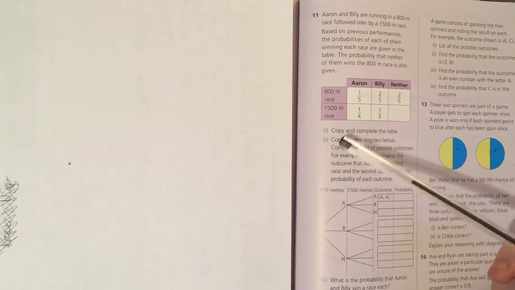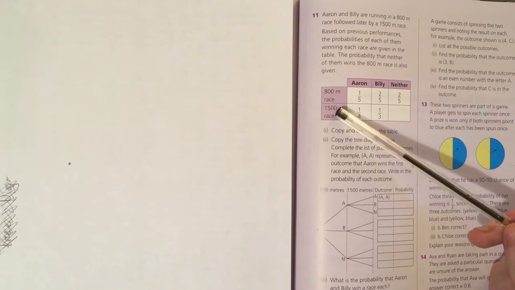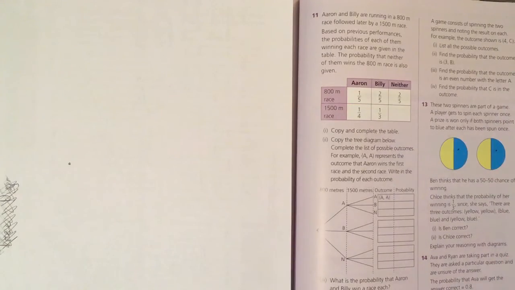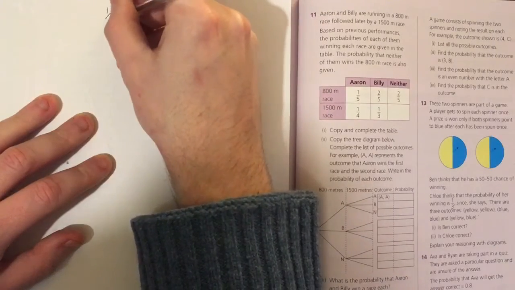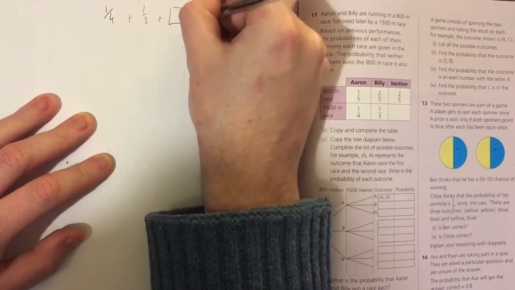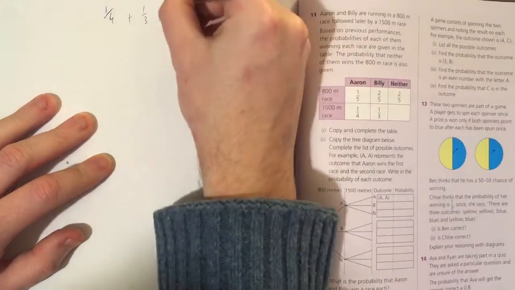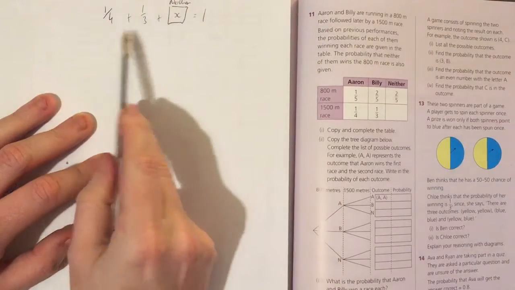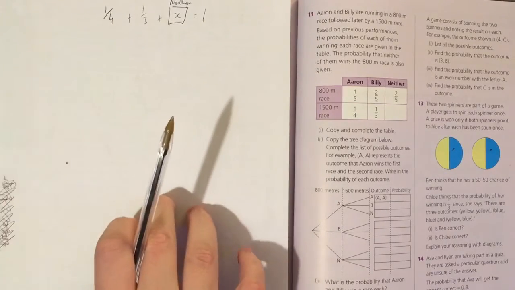The first thing I'm asked to do in this question is just to complete this table. So they've given me the probabilities for the 1500-meter race for Aaron and for Billy, but not for neither. But as I said, they're all the possible outcomes, so they should add to 1. So the neither you're looking for is the probability that satisfies this equation. So it's the one that makes this left-hand side equal to 1.